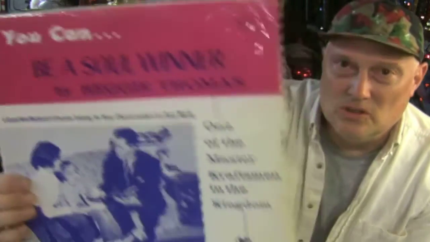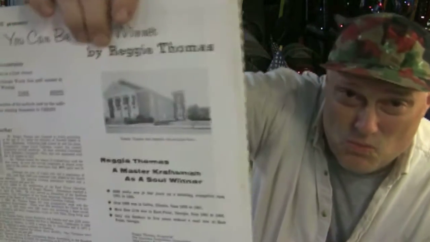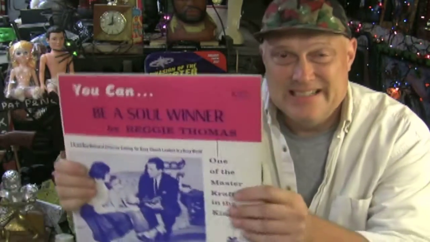Anyway, this looks like fun. You can be a soul winner. Reggie Thompson, a master craftsman, started off as a soul winner. 4,000 souls won in 4 years as a traveling evangelist from 1951 to 55. So what I'm going to do is listen to this record and steal your souls. That's right. Keep watching. When you feel it going, send me a comment and say, I feel you stealing my soul, stop it. And maybe I will, and maybe I won't. That's just really creepy. People can stop watching when I say stuff like that.